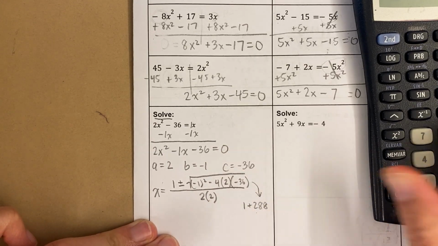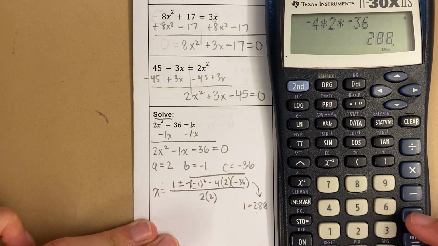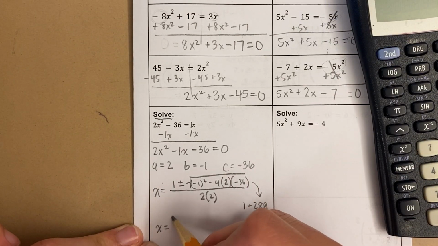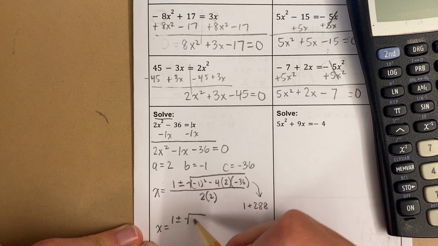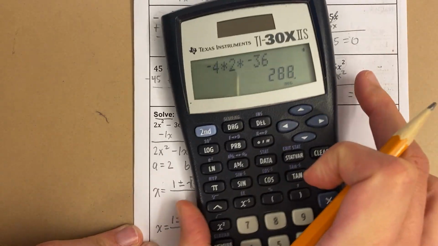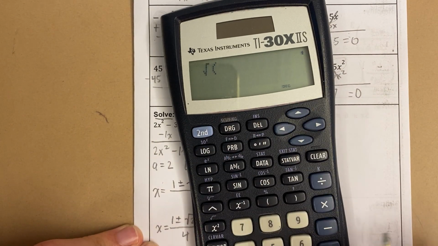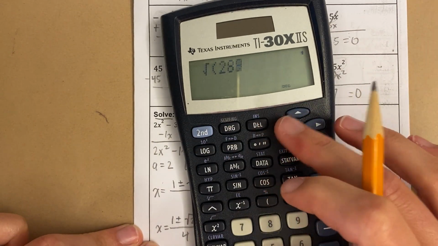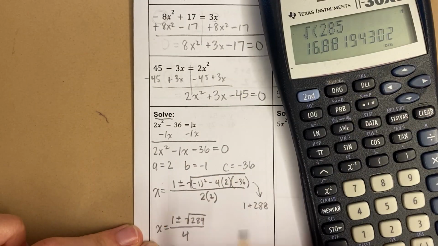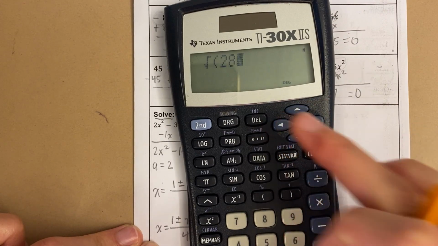1 plus 288, I don't need my calculator for this, right? That's 289. So I get 1 plus or minus the square root of 289 over 4. Let's put the square root of 289 in my calculator, and I get 17. Now remember, if I had gotten a different result, I would have been done right there. Unfortunately, I am not done.